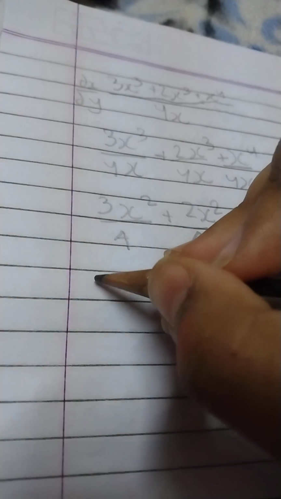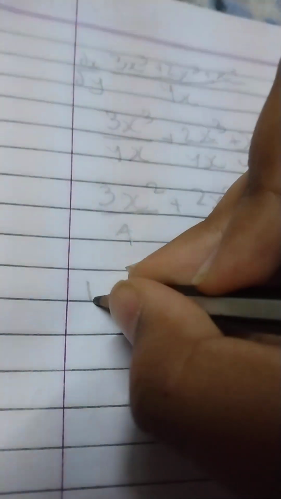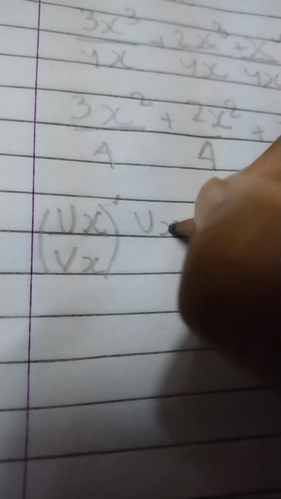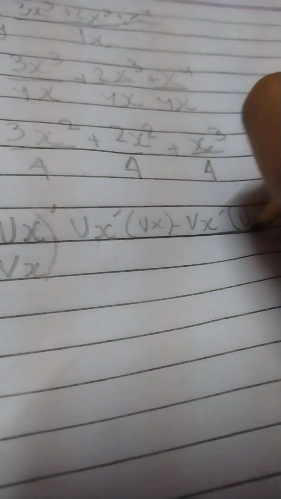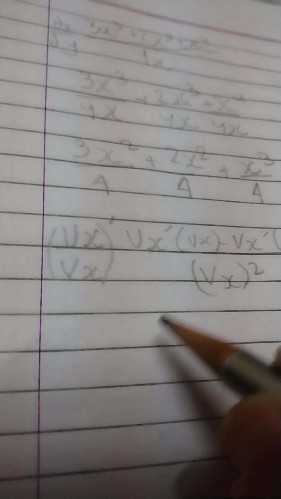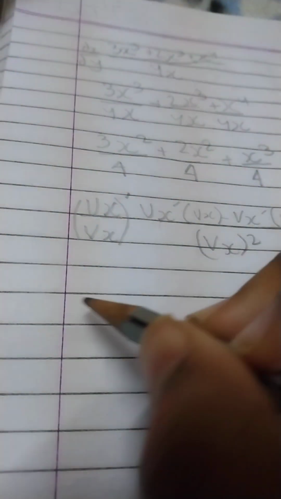Now let's differentiate this. How in the world are we going to differentiate this big old thing? Well, there is one formula. Finding the differentiation of u(x) over v(x): the differentiation is u(x) differentiated times v(x), minus the differentiation of v(x) times u(x), divided by v(x) squared. So now, for each of these, we are going to have to use this formula.